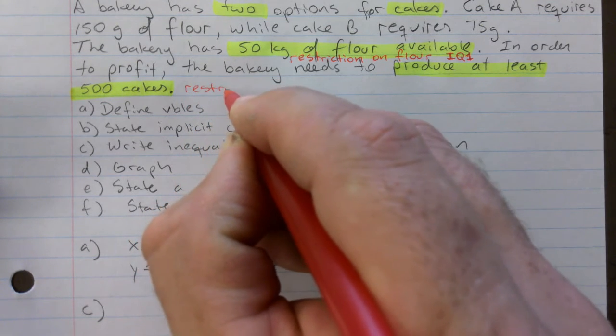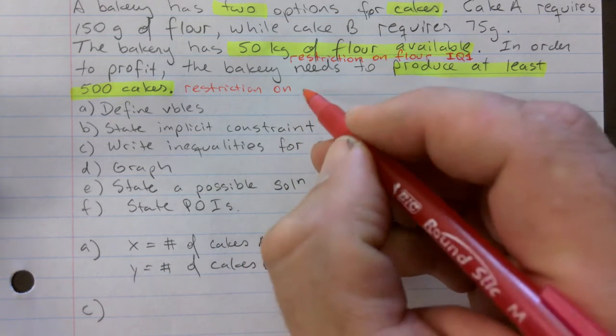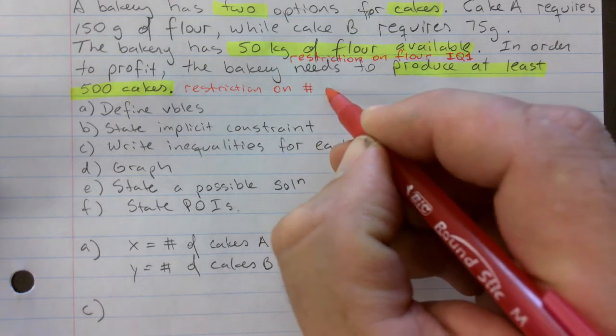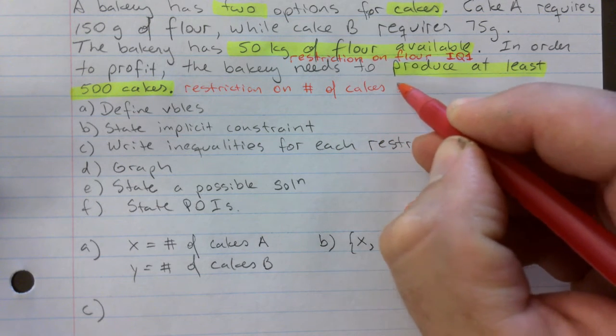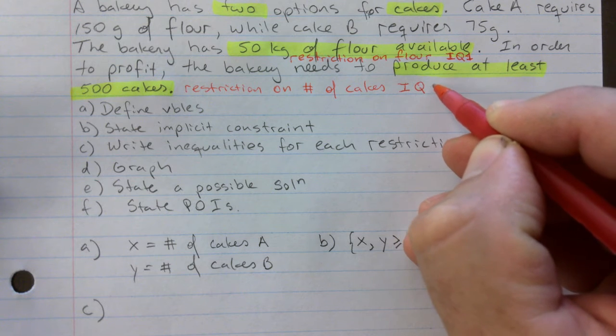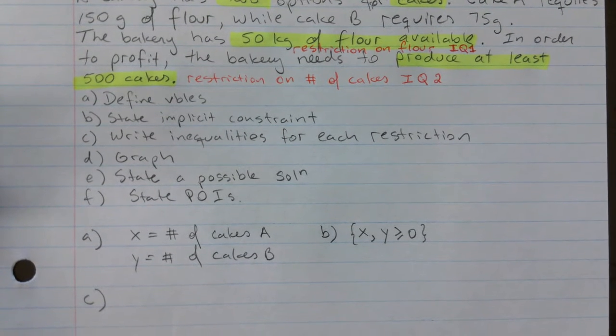Restriction on number of cakes, and that's going to be inequality number 2. So we will have 2 inequalities at the end of the day. Okay. So let's write them.